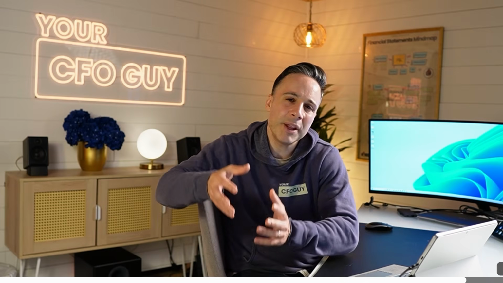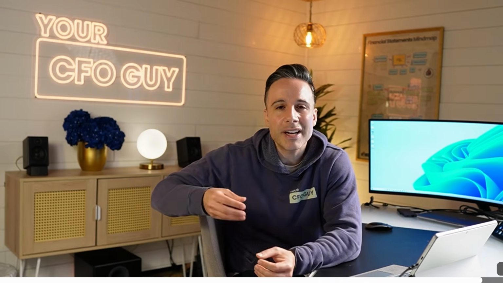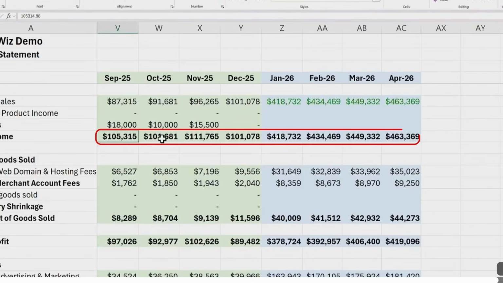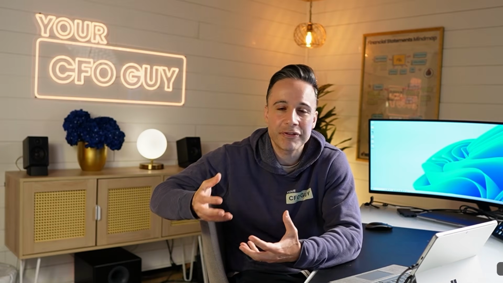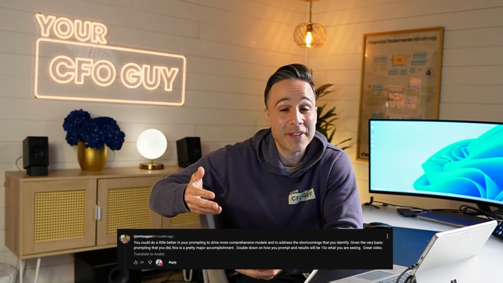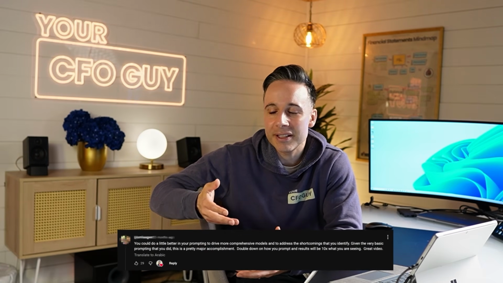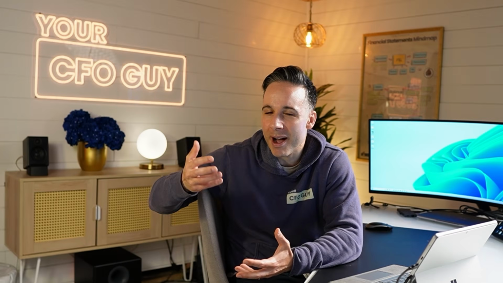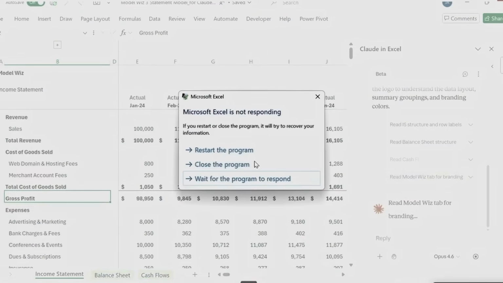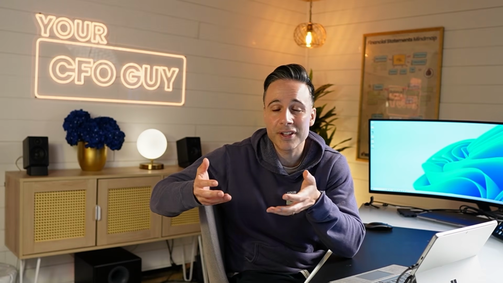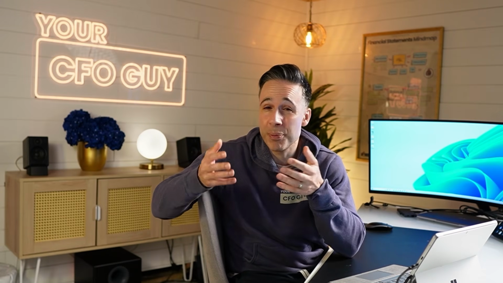Next, when I created my financial model initially, there were a lot of hard-coded values for subtotals, which I didn't really feel was the best practice. Now, a lot of people commented on that video saying that I didn't give it the right prompt, but to me, you shouldn't have to spell out all the do's and don't do's. Now, there were also times that my file entirely crashed, and for whatever reason, Claude for Excel couldn't play with it nicely. I still don't know what caused it, but I suggest you back up your files.